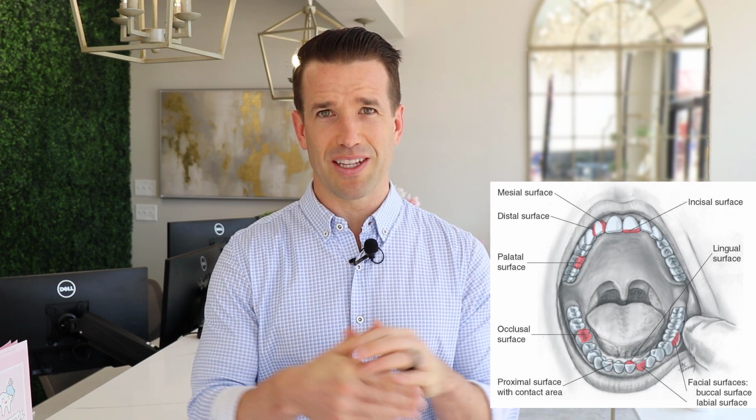So you got the surfaces. You got the mesial, which is towards the midline. You got the distal, which is towards the back. You got the facial or buccal surfaces. You got the lingual surfaces. You got the incisal or the occlusal surfaces. So now you know all the surfaces of the teeth. So you know the surfaces, you know the teeth numbering, and you know what they're called. So you guys are doing good. Let's get to the next part.